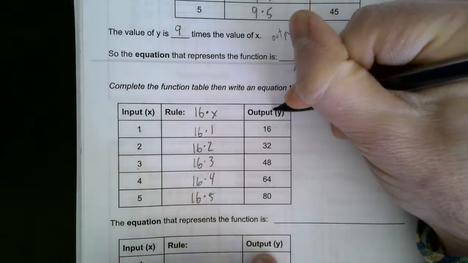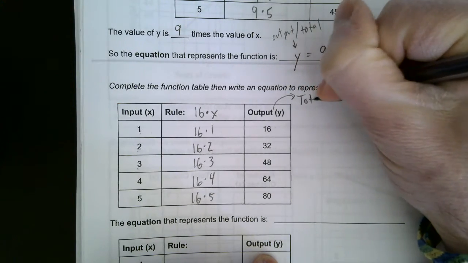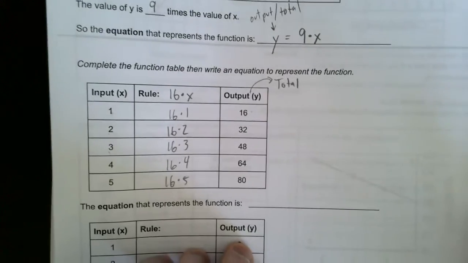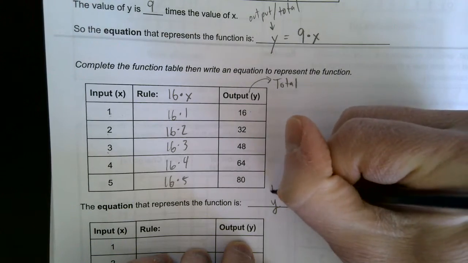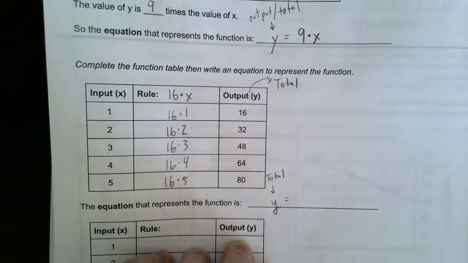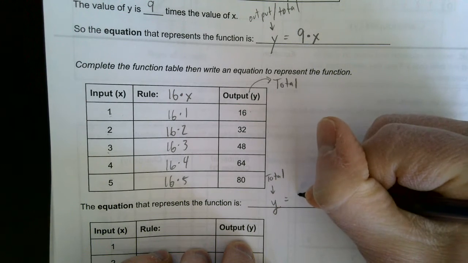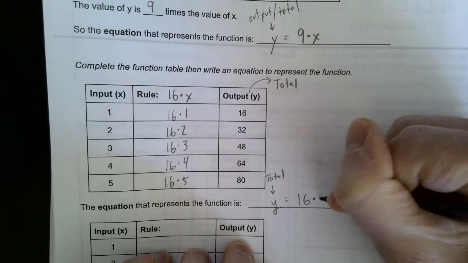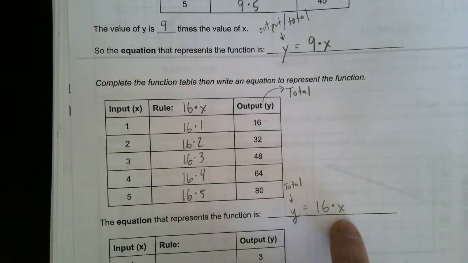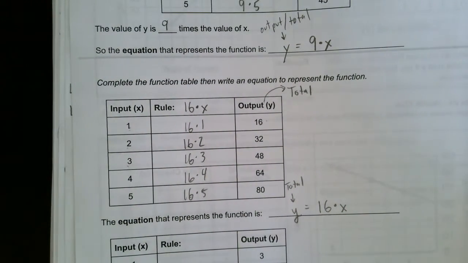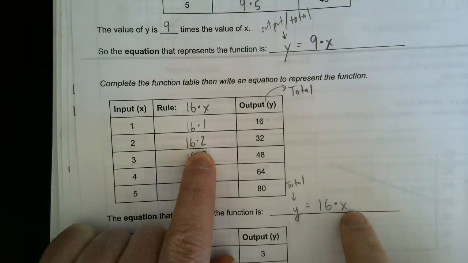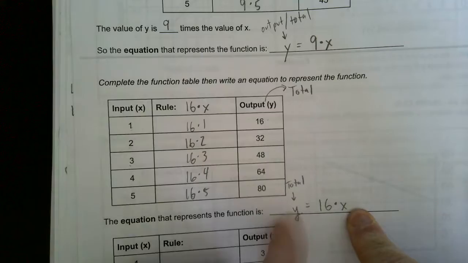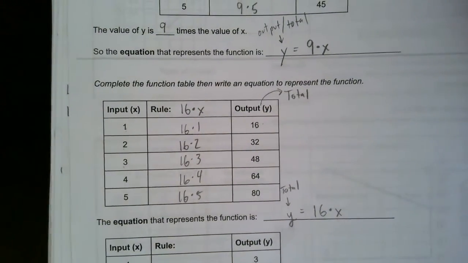Now, remember, the output is kind of like the total, and in an equation like this, the total will be by itself. y is the output, that's the total. And what is it equal to? Well, it's equal to the input times 16. So whatever the input is, which is x, you multiply it by 16, and you get the total. So that's an example of an equation. If you look here, 16 times 2 is equal to 32. 2 is the input, 32 is the output. All right, let's try another one here.